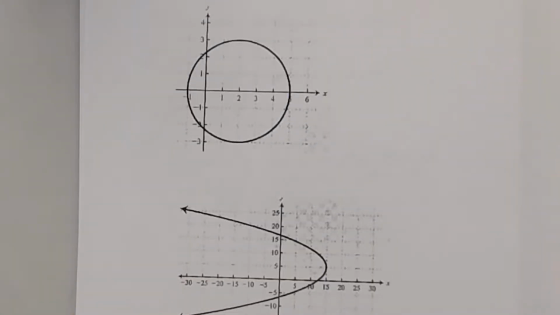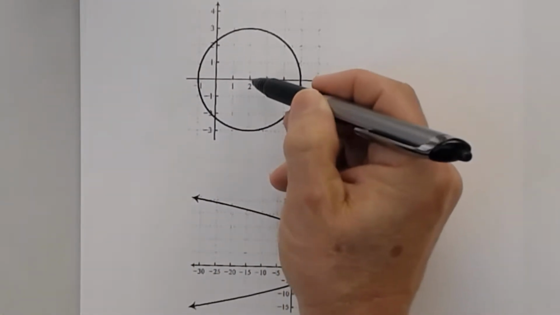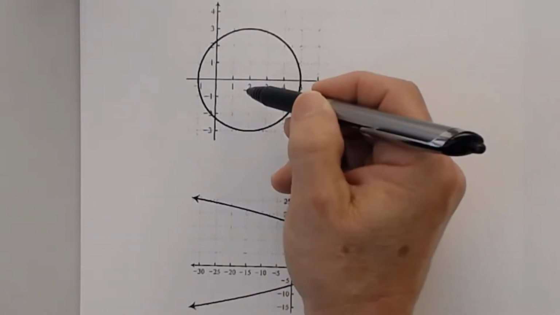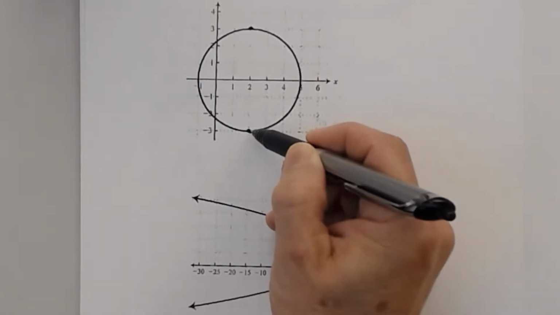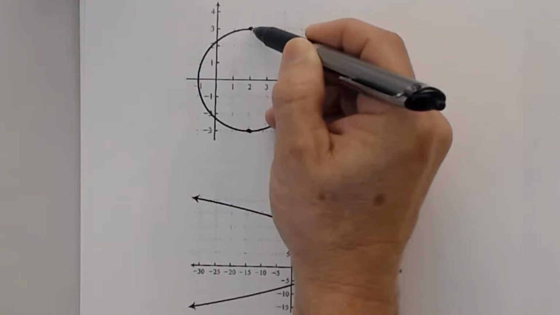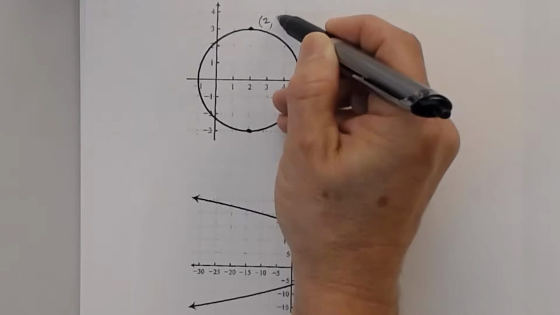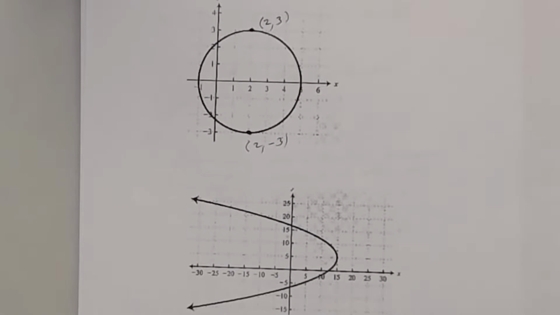All right, so here's my question. When x is 2, how many points are on the graph? 2. There's this one, and there's this one. In fact, you can tell me what the point I'm pointing to is. The coordinates are 2 comma what? 3. And here, that's 2 comma what? Negative 3. So for that x value of 2, how many y values are there? 2. So is that a function? No, it's not a function.